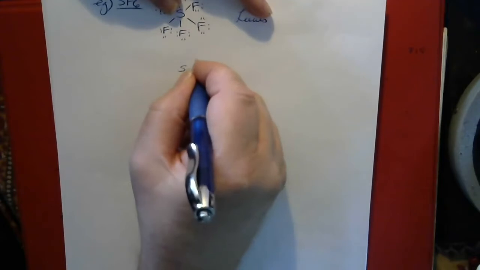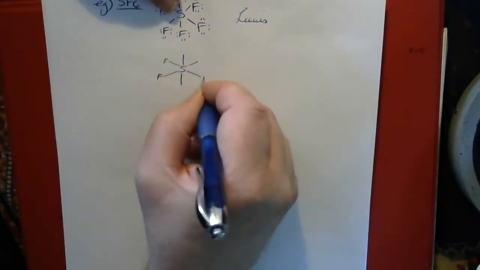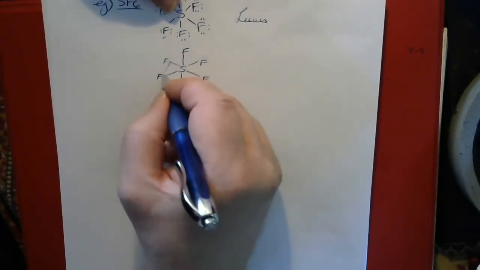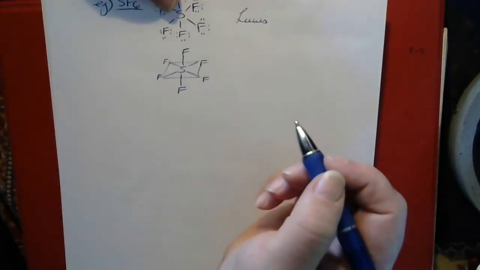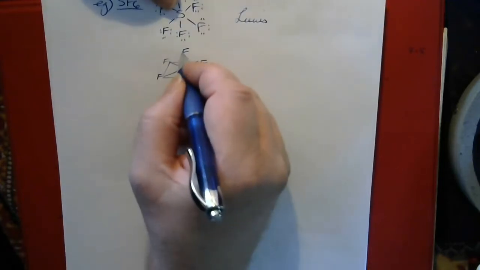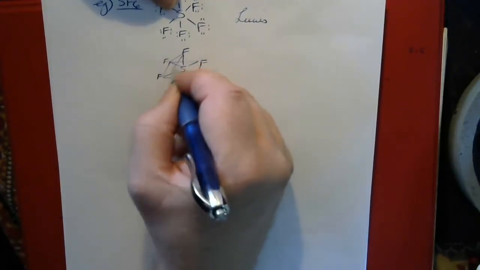And about the best we can do on paper would be something like this. So you have the ones in the same plane as the central atom, and then you have the ones directly above.